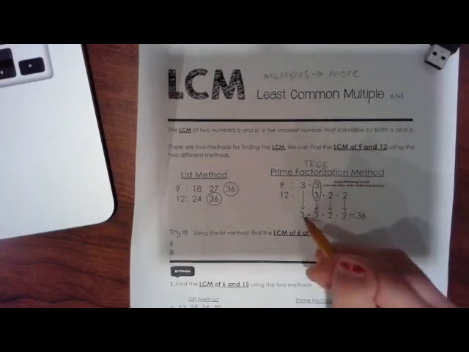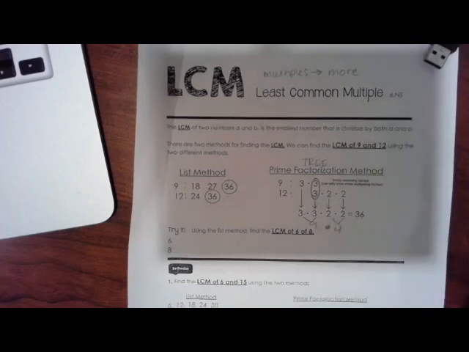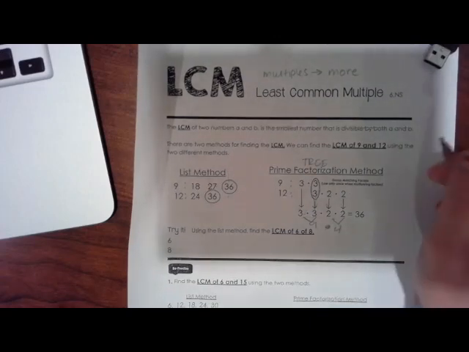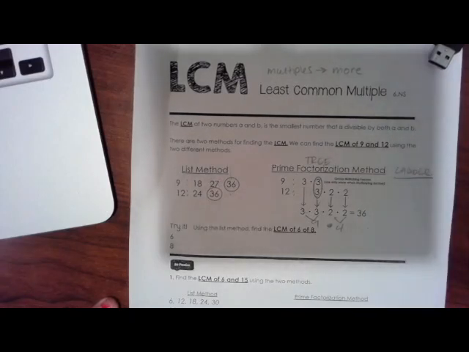And if you do that out, 3 times 3 is 9, 2 times 2 is 4, and then we have 9 times 4, which is 36. And then the last method is the ladder method. I know some of you learned this, some of you did not. So if you don't know the ladder method or don't care to, that is fine with me.